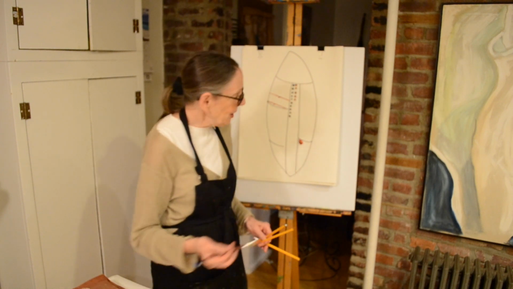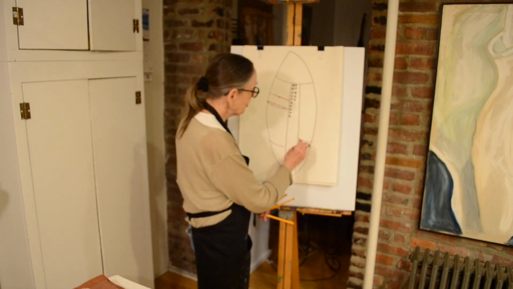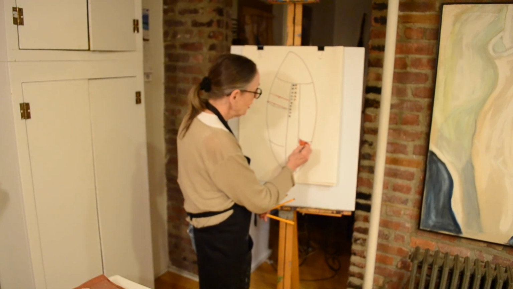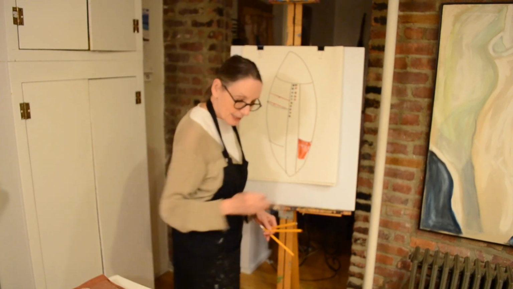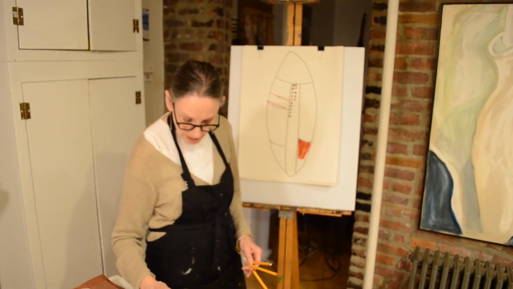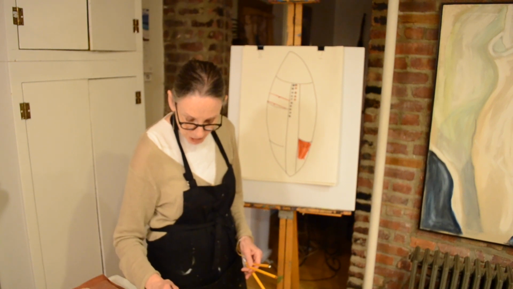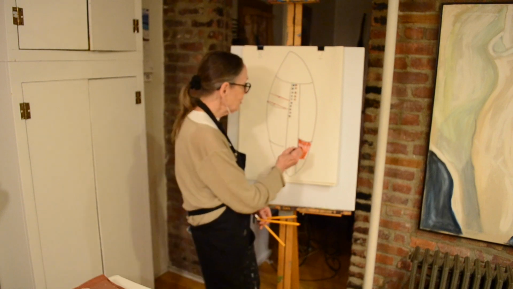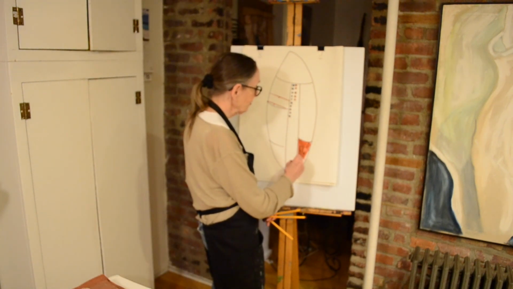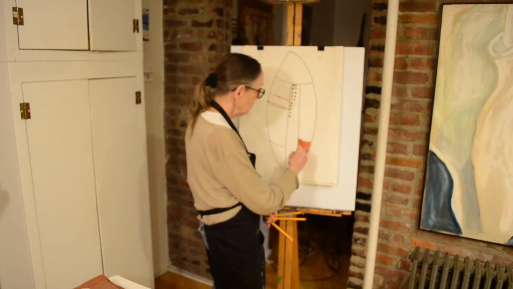I mentioned that Aboriginal artists, when they're working in the traditional style, often will fill in their shapes with this gorgeous red ochre color. And they might do that, the whole background they might fill in with this color first.